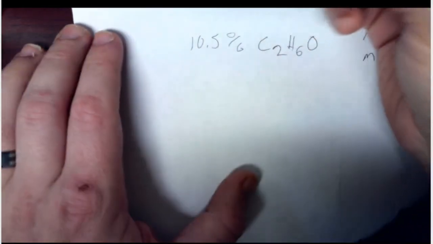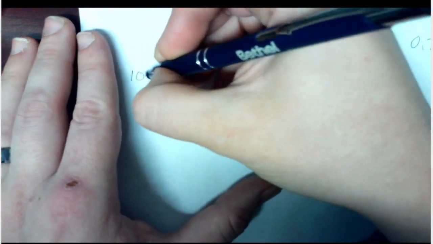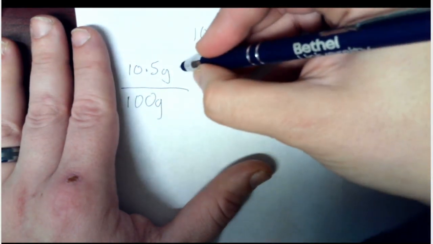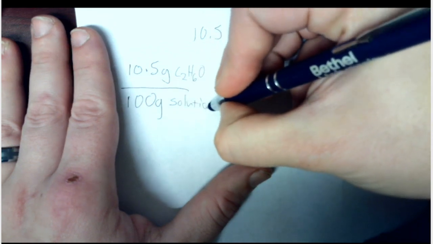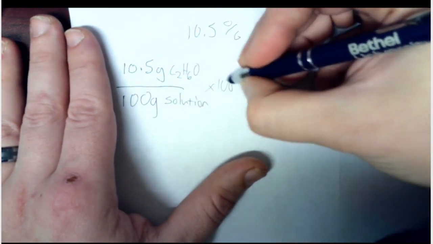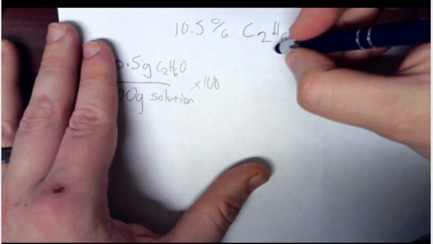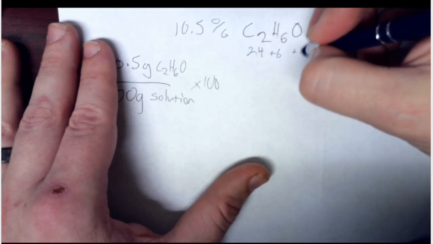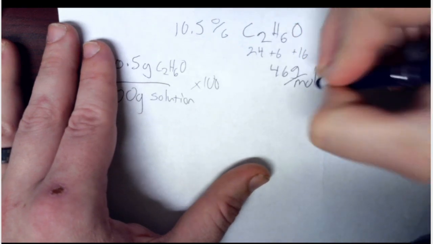So the first thing, I'm going to make a big assumption that in 100 grams of solution, I have 10.5 grams of ethanol, because if I divide that by 100, I'm going to get my 10.5%. Now I'm going to need the molar mass. C2H6O: 24 plus 6 plus 16, going to have 46 grams per mole.